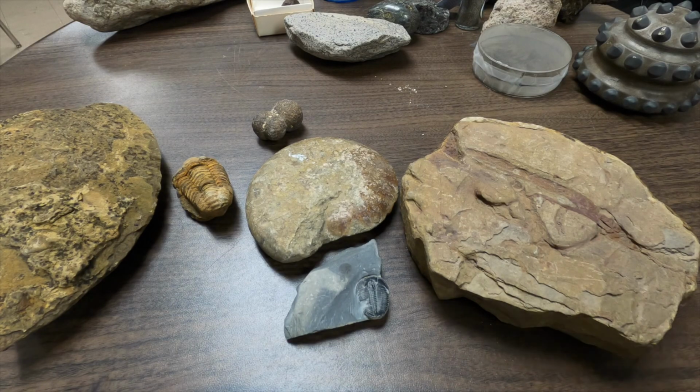Guys, what I'm going to do today is show you some examples of rocks that I have in my very large rock collection. I'm going to go through the different types of rock that you saw in the notes, okay?